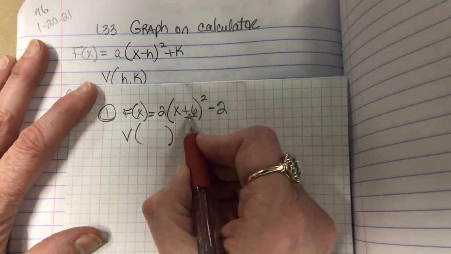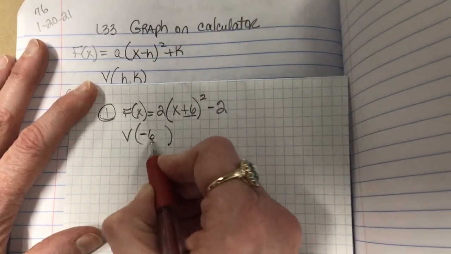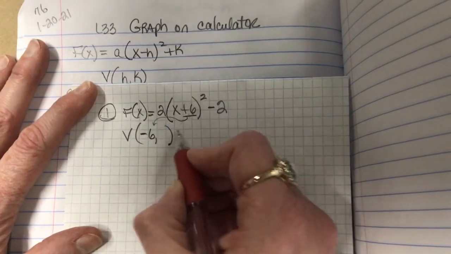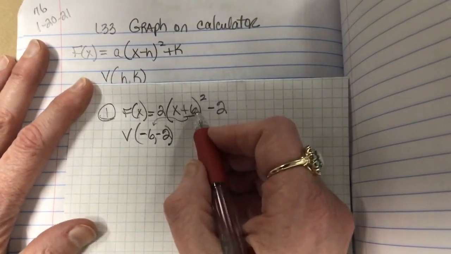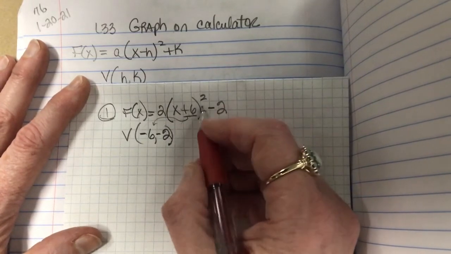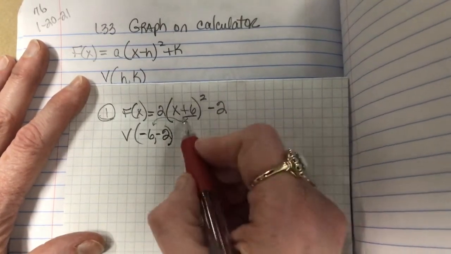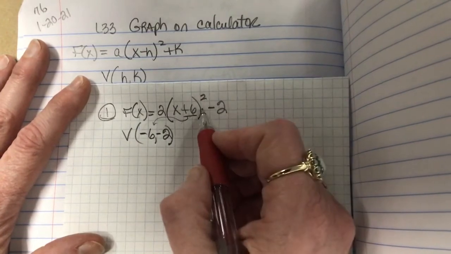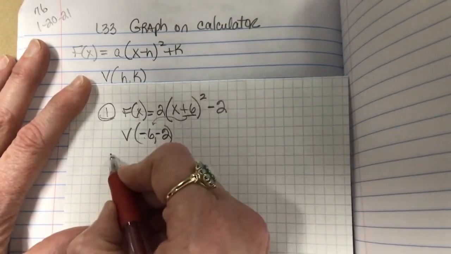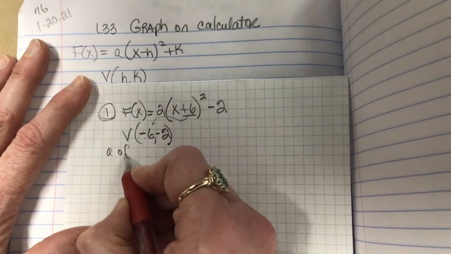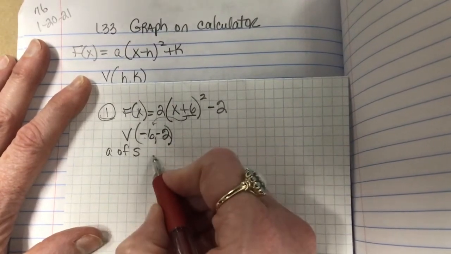Opposite of what's in parentheses, so the x is going to be negative 6, and then the 2 stays the same. If it's in parentheses, we're going to do circles, ellipses, hyperbolas later, and some of those have x's and y's in parentheses, and if it's a parentheses, you always do opposite. So opposite, the same.